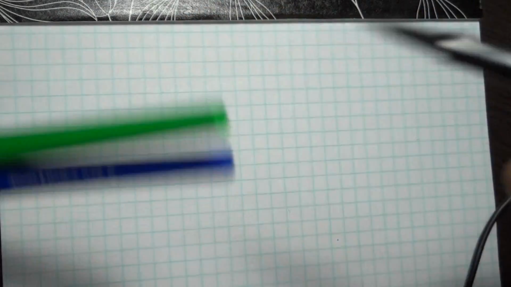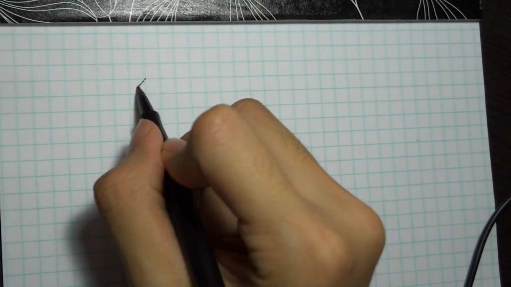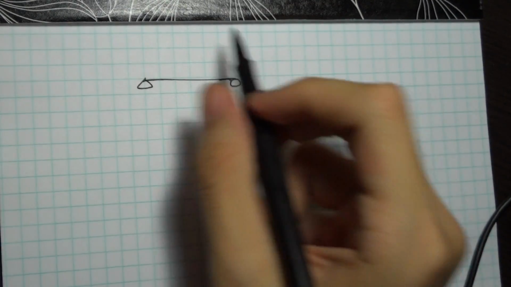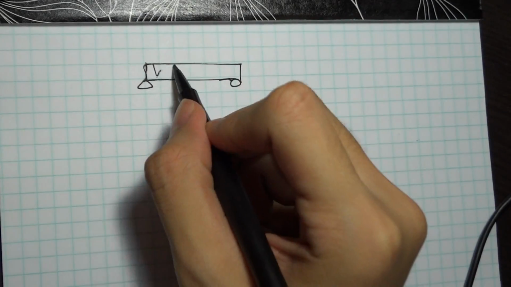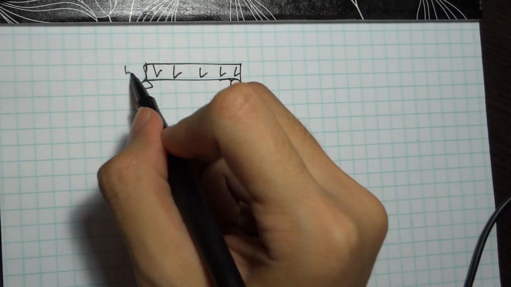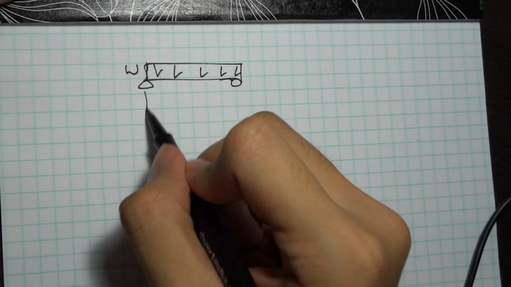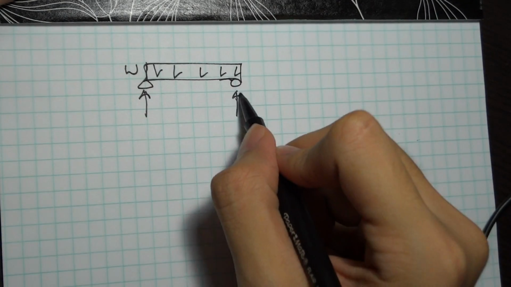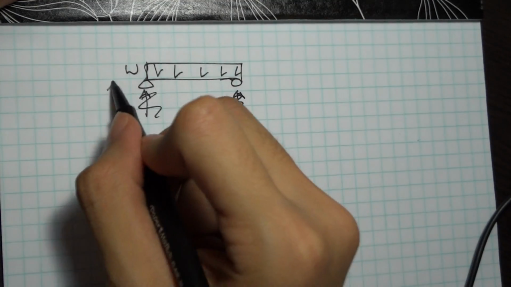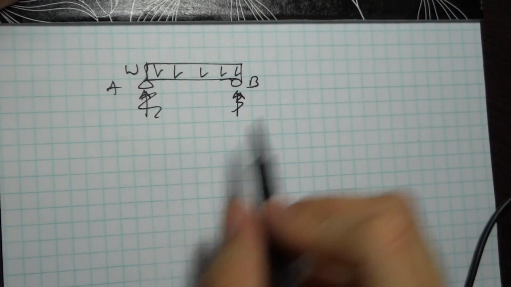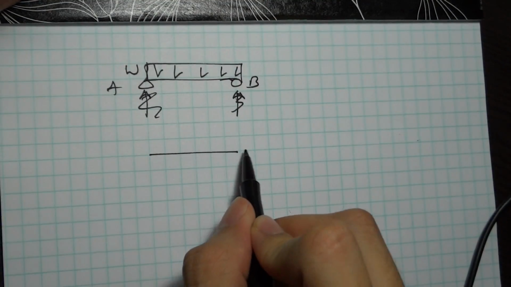The next example I'm going to do is a distributed load. The distributed load is a little more interesting. So let's draw our free body diagram here.